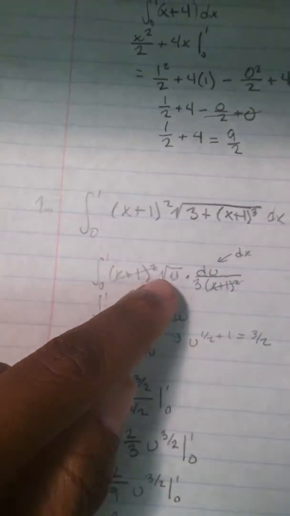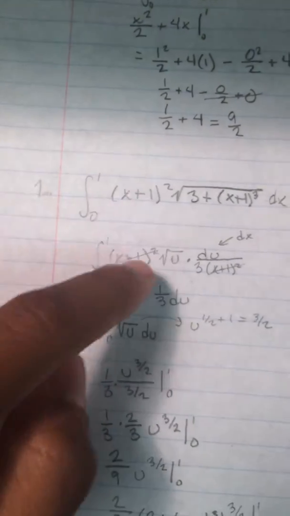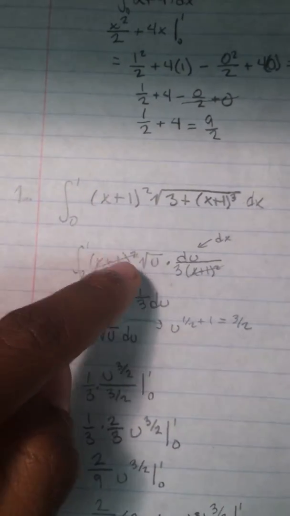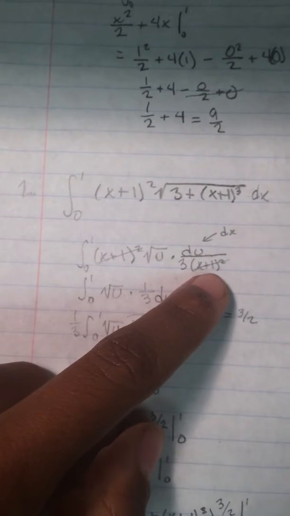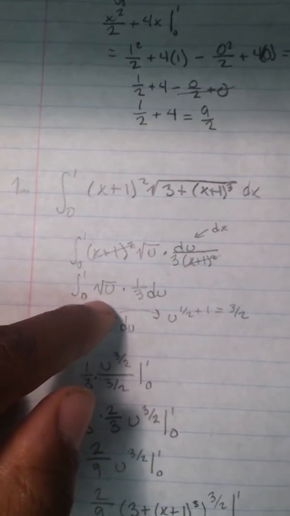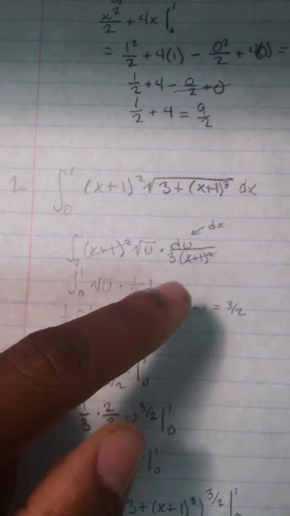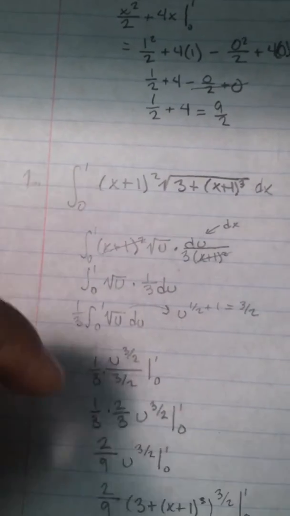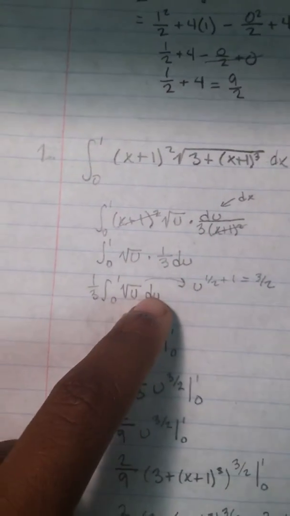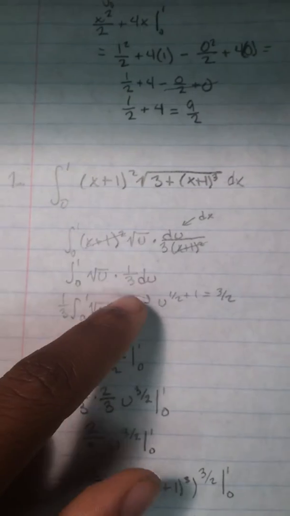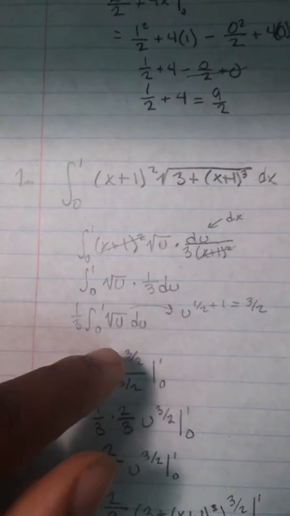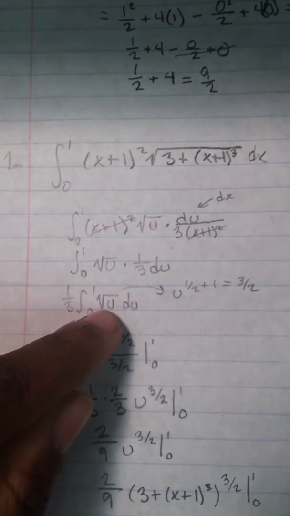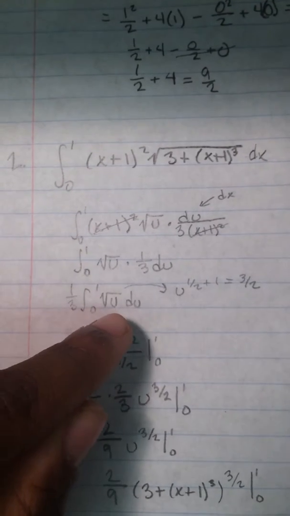The reason I did that is so I was able to cancel out this extra term that's here. The (x plus 1) squared canceled out with this (x plus 1) squared, leaving you with the square root of u times 1/3 du. So the next step would be to move this 1/3 out, factoring that out, and then you're going to integrate this square root of u.